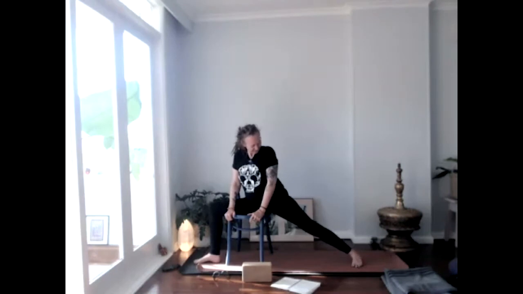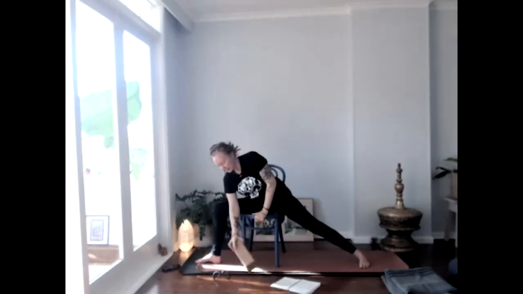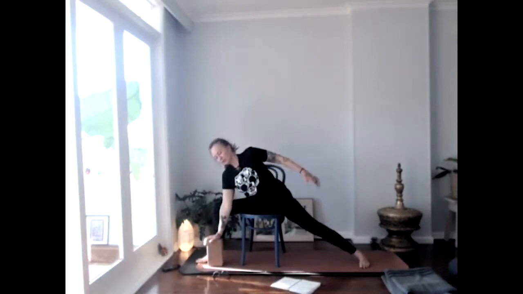90-degree front leg. Left leg turned in, raise the arms. Oop. I keep ripping myself off the chair here. Make sure that left thigh can hang off the chair. All right, come forwards. Just bring the right hand down to the brick or to the floor, big toe side. Start small. That's what I'm doing, and just letting it slowly move in. Okay, take the top arm over as you feel ready.